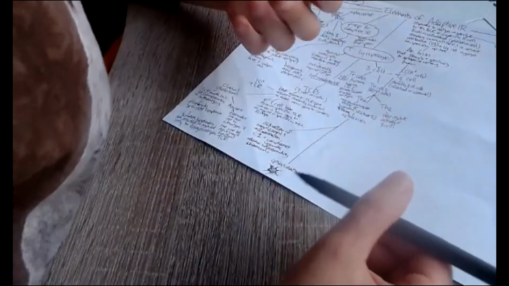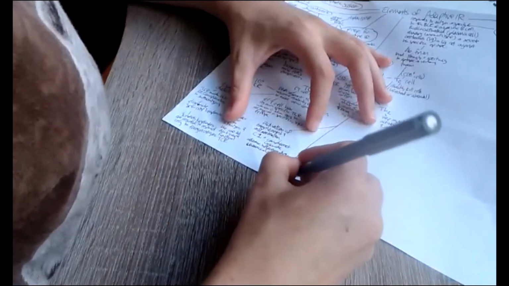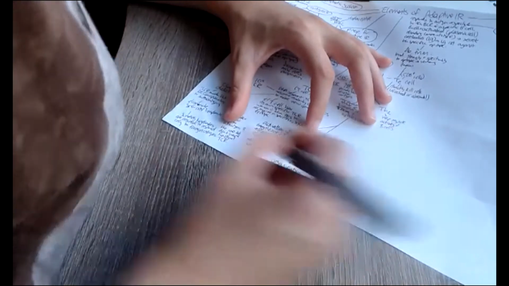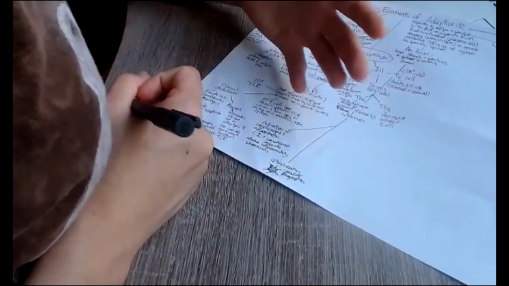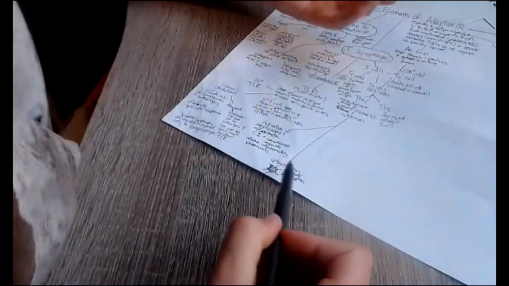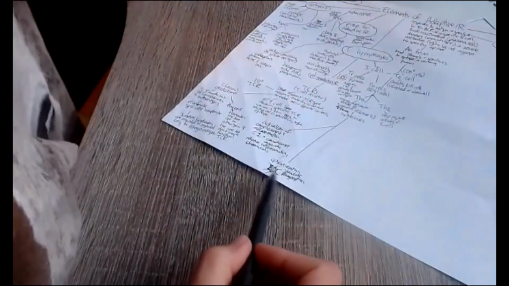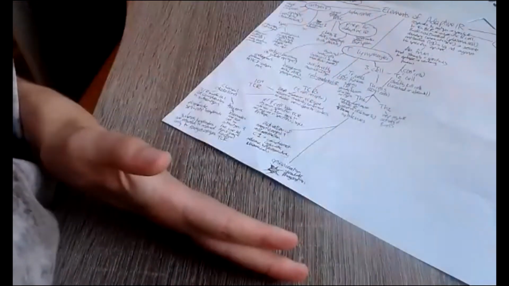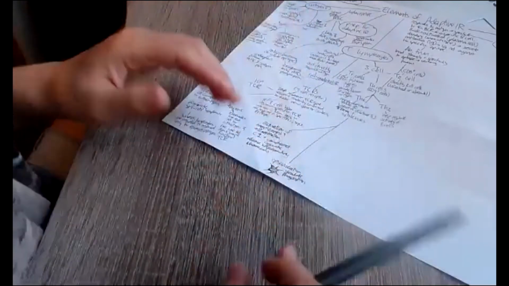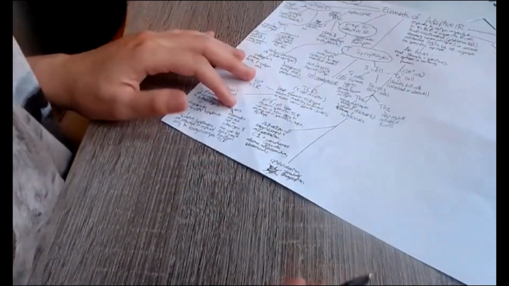So with opsonization, they stimulate phagocytosis by changing the surface of the antigen. I like to think of it as the surface of the antigen being optimized to be phagocytized.